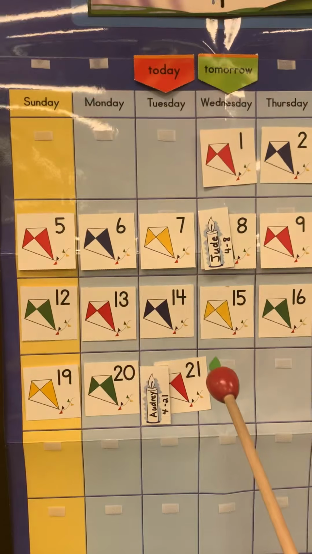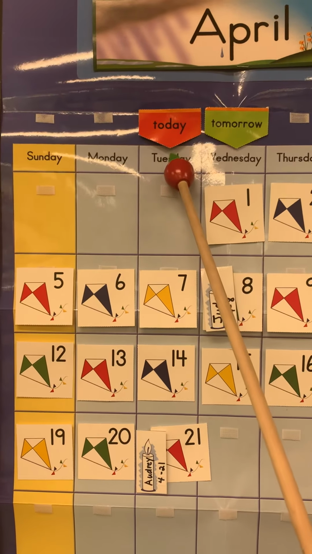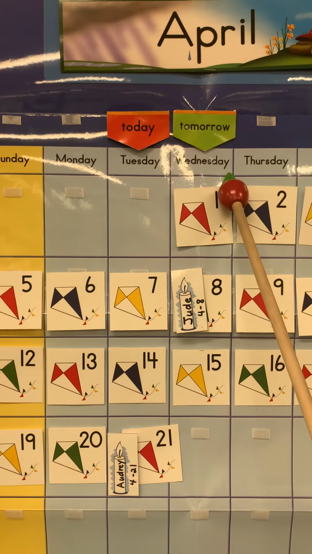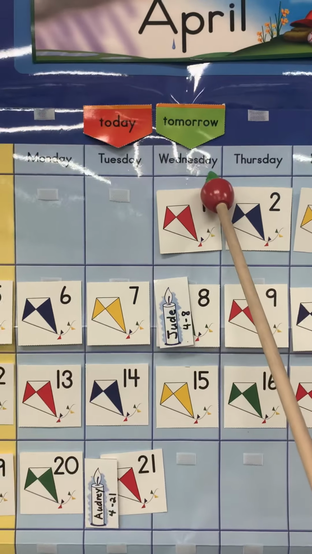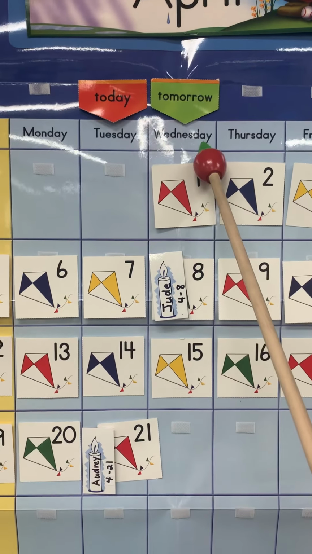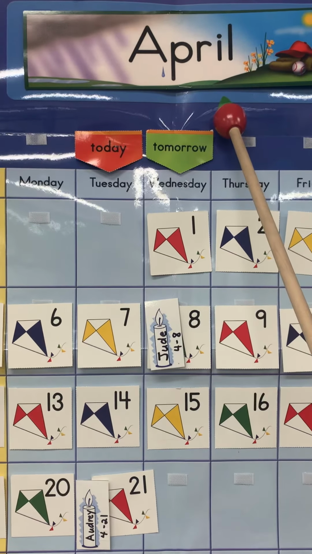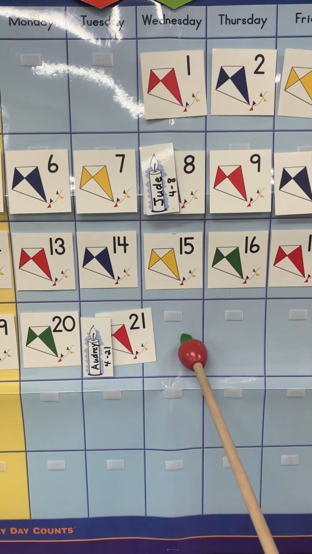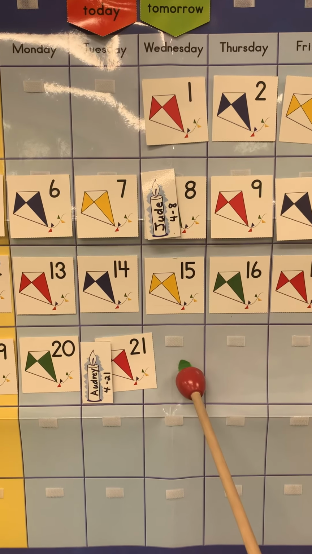All right. Now, what will tomorrow be? Here's the today sign. What's tomorrow going to be? It's a word that starts with W. If you said Wednesday, you're correct. Today is Tuesday and tomorrow is Wednesday. Will we still be in April? That's right, we'll still be in April, but it won't be the 21st, will it? What will it be tomorrow? If you said 22nd, you're correct.